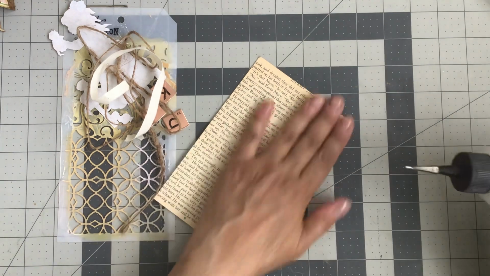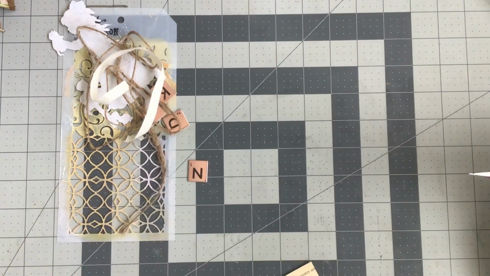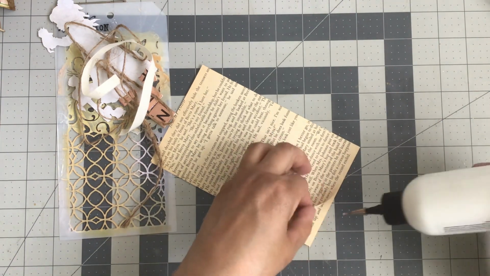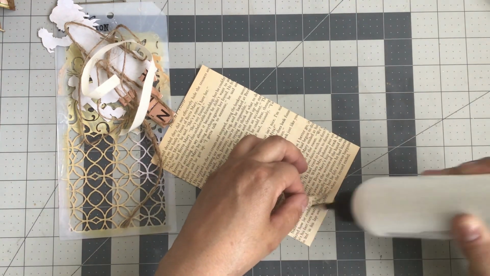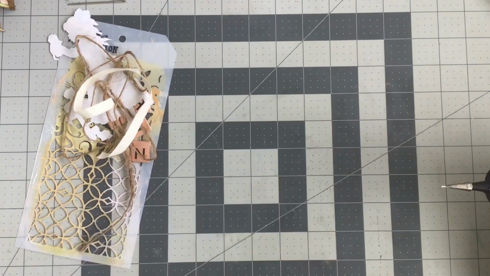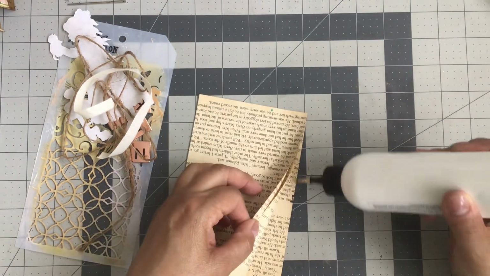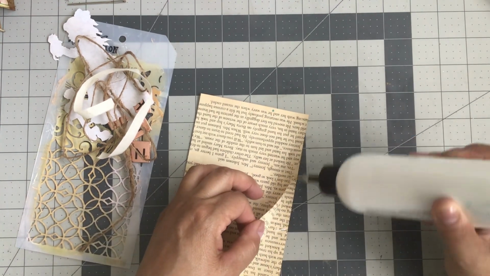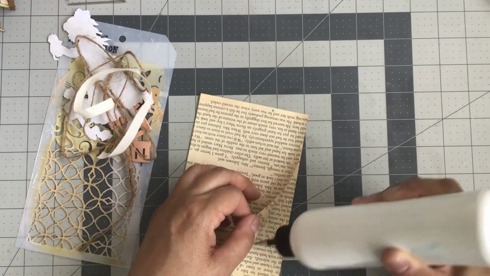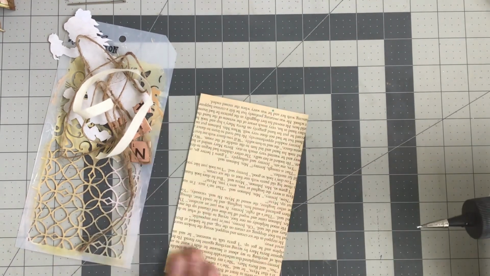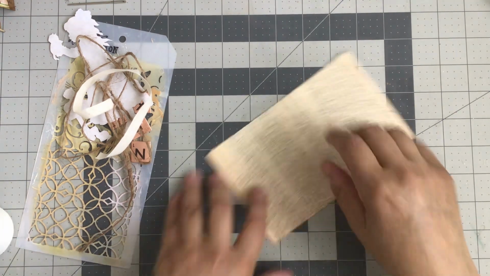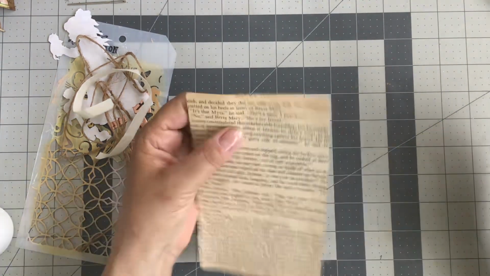And like I said, if I decide to stitch, I can always do it later. All right. So let's cut this in a tag shape.